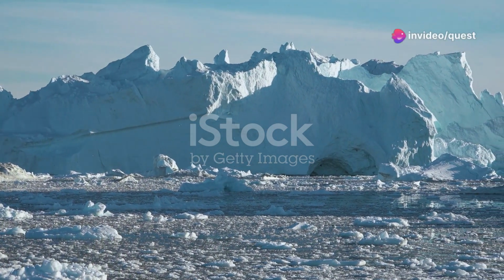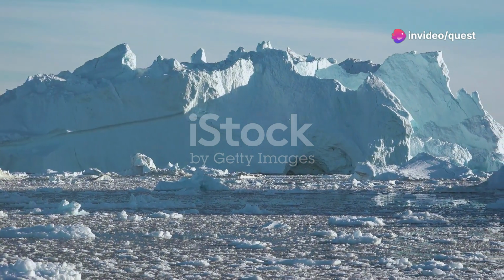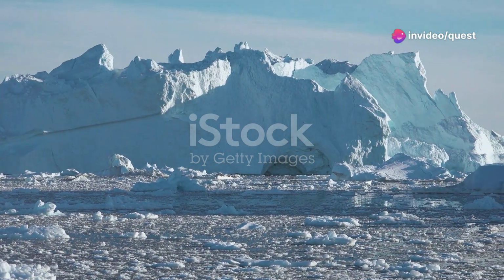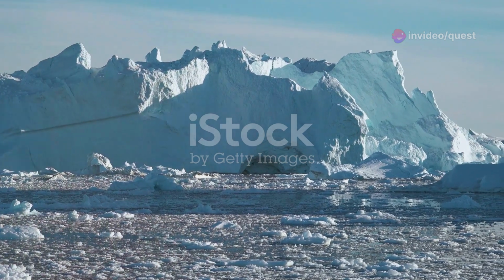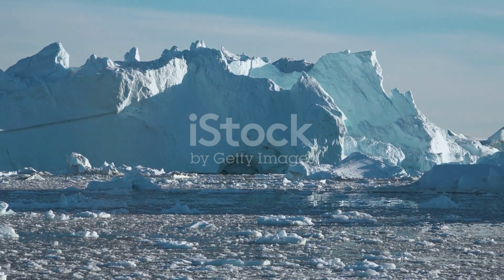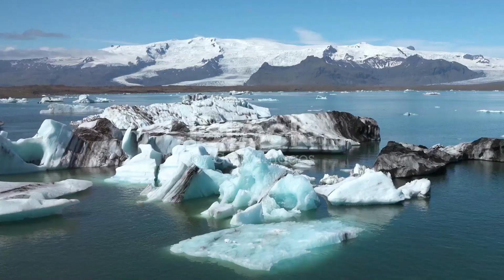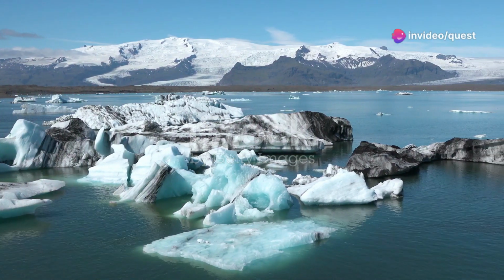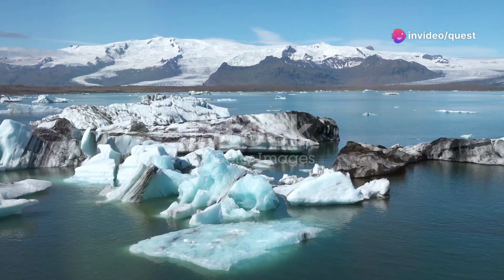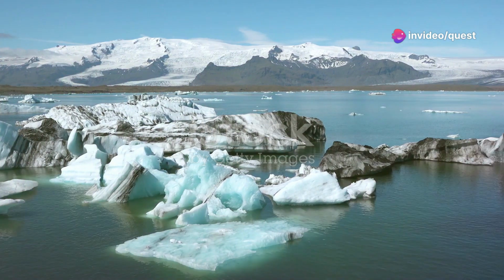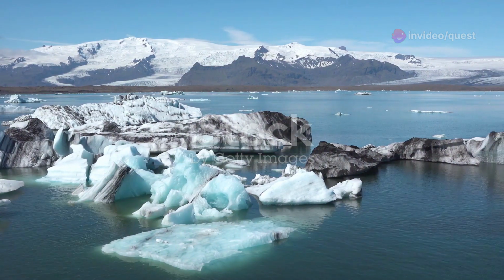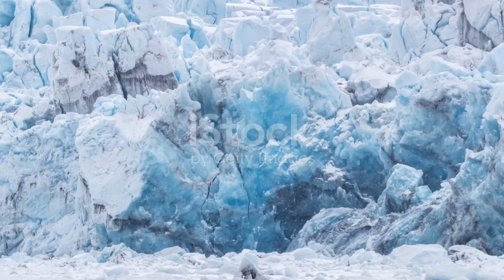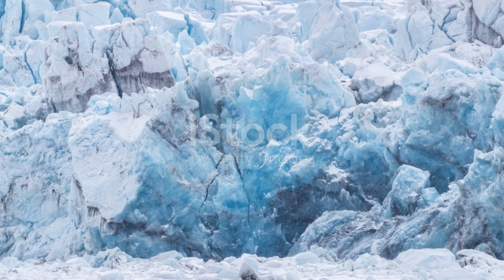By fostering a deeper understanding of the importance of glaciers, we can inspire collective action to safeguard our planet's frozen treasures. The future of glacial landscapes is not just a scientific concern, but a testament to our shared responsibility as stewards of the Earth. Together, we can shape a future where glaciers continue to sculpt our world, standing as enduring symbols of nature's resilience and beauty.